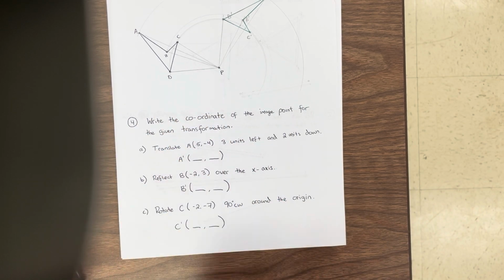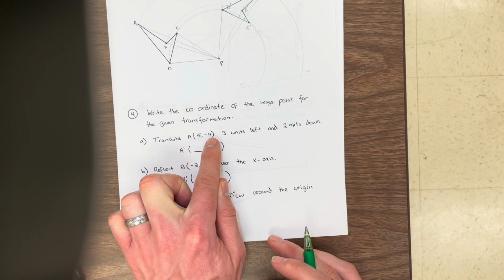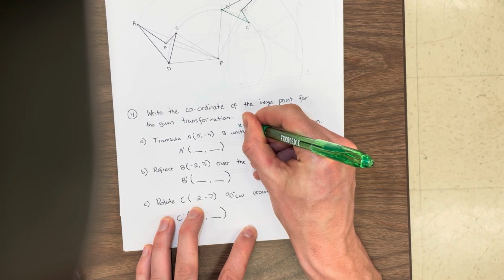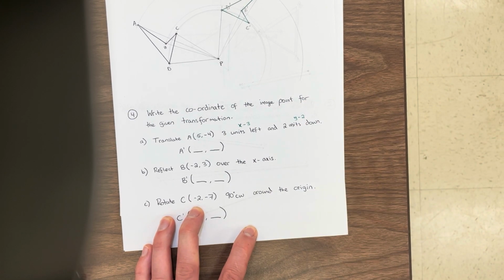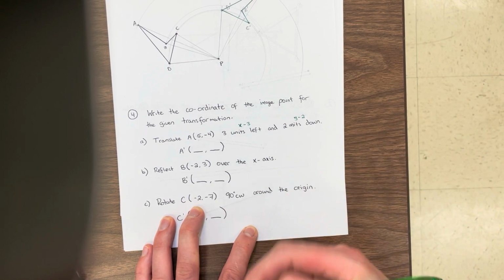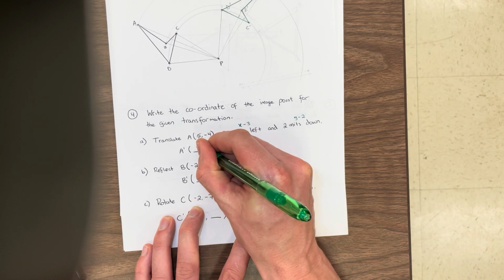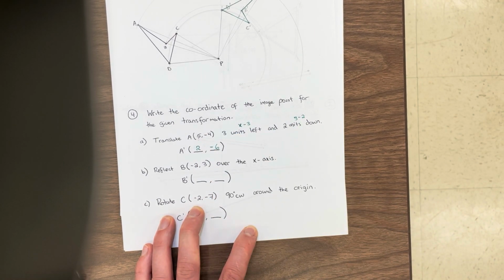Write the coordinate of the image point for the given transformation. So A, translate A, (5, -4), 3 units left and 2 units down. So 3 units left, I'm going to subtract 3 from X, 2 units down, I'm going to subtract 2 from Y. You can put it on graph paper if you want, but for these ones we should be able to do them in our heads. So 5 minus 3 is 2, -4 minus 2 is -6.